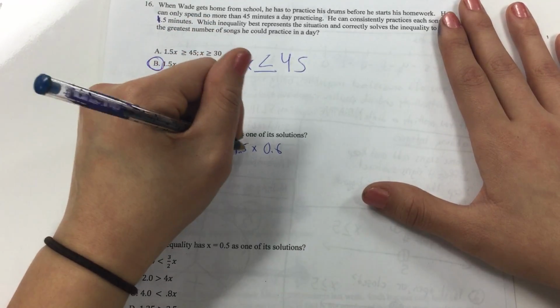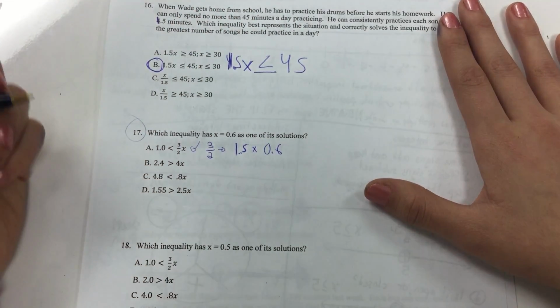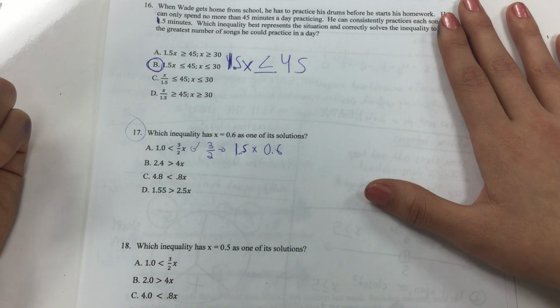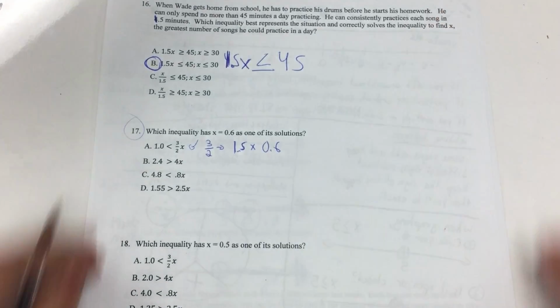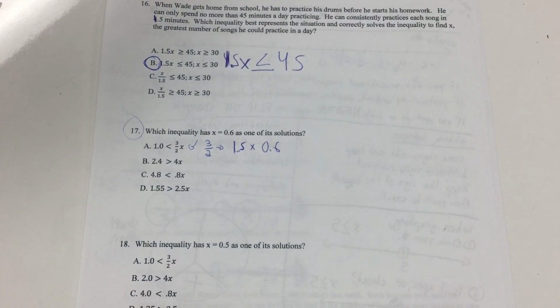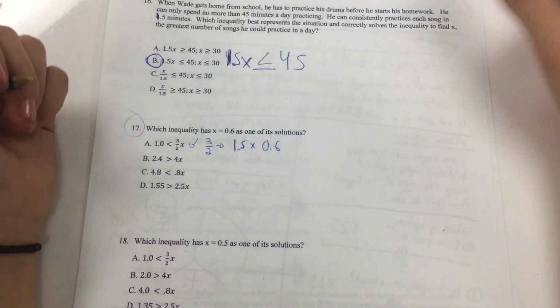And so I know that 1/5, honestly, can't you just divide both sides? I don't know, I'm talking now. But I'm going to multiply just to be sure.